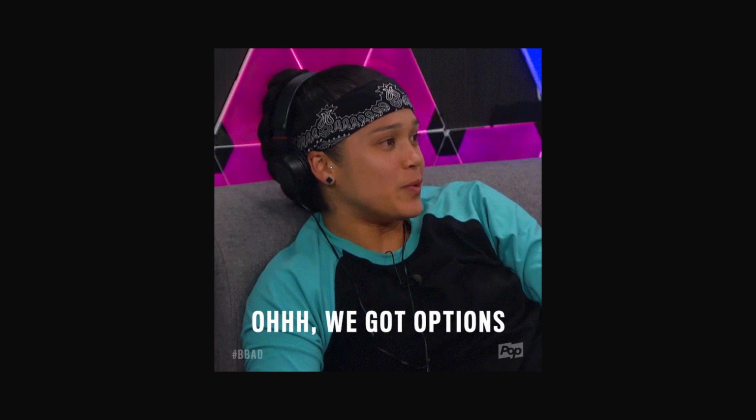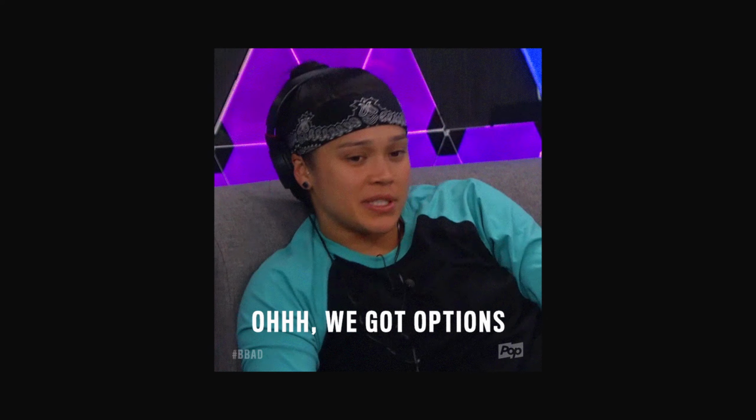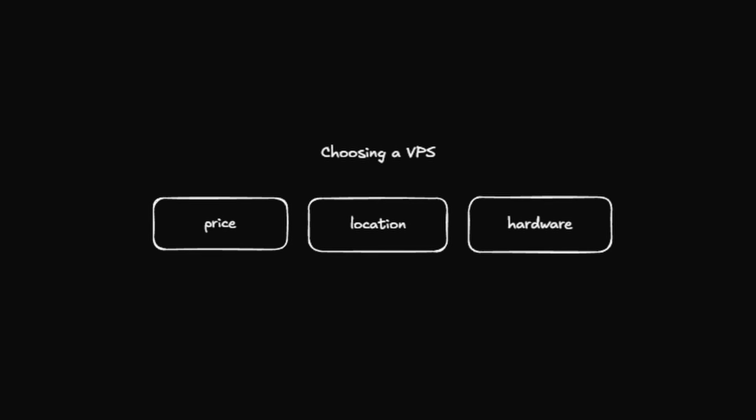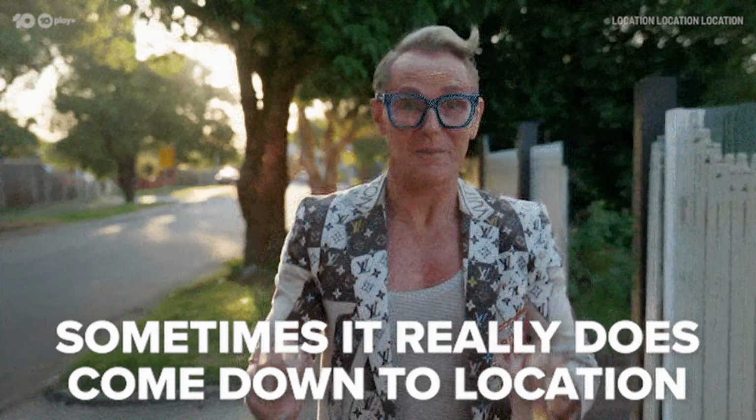Okay, so now you understand what a VPS is. But how do you pick the right one? There are several things to consider, including price, location, and hardware specifications, like processing power and memory. My advice is, start by looking at different VPS providers and comparing their offerings. Pay close attention to the location of their servers. Ideally, you want to choose a server location that is geographically close to your target audience.